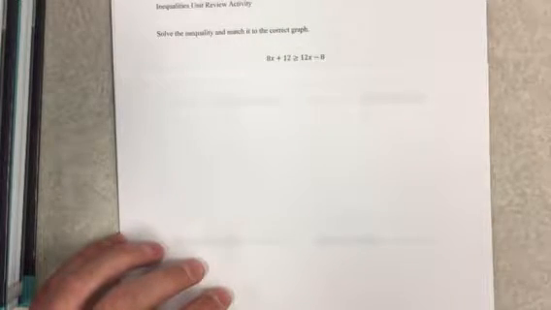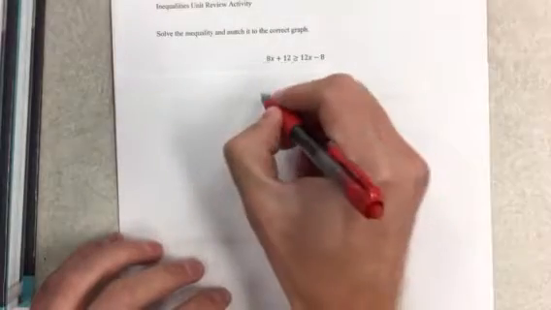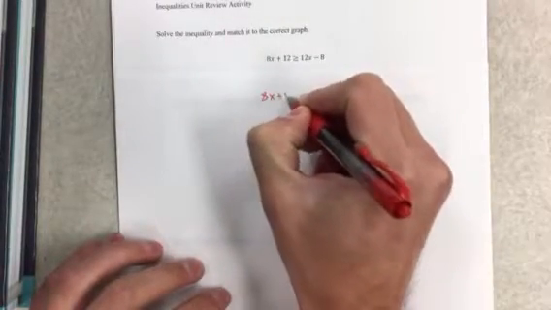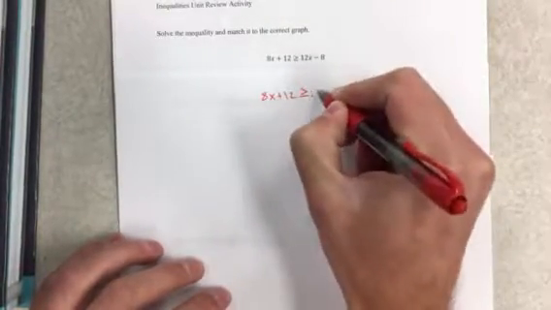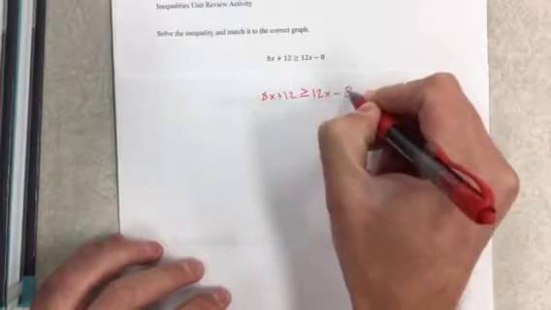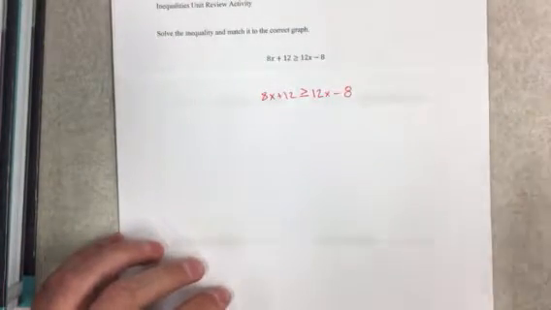Okay, we're on the third problem of this activity, and if you're watching this video, once again, that means you made a mistake, and that's okay, that's what we're here for. So, just like every other problem, make sure you copy it down properly. Don't mess up that inequality symbol and forget it somewhere. Okay, and we're solving for x.